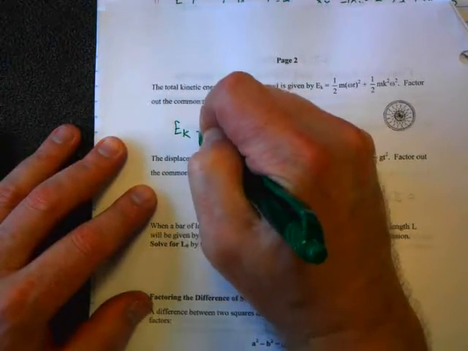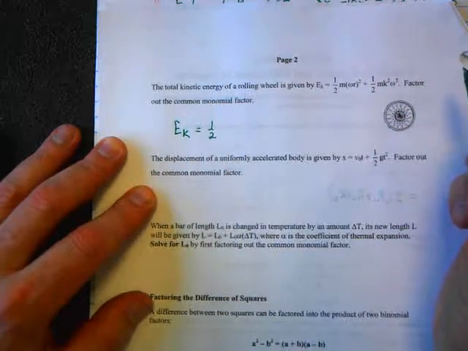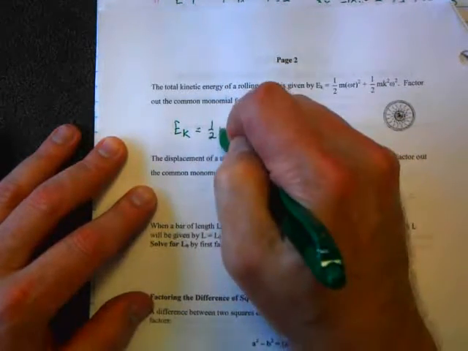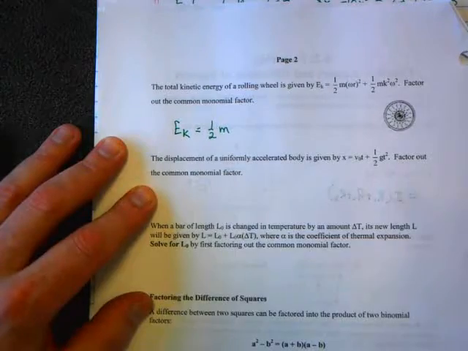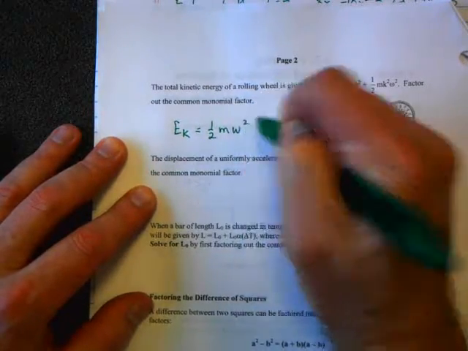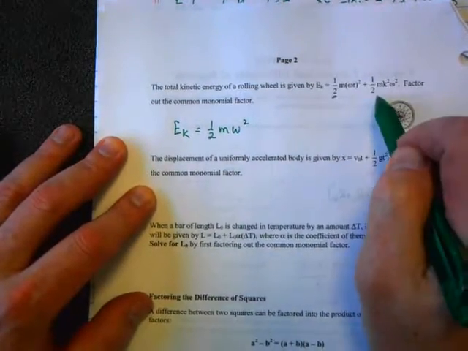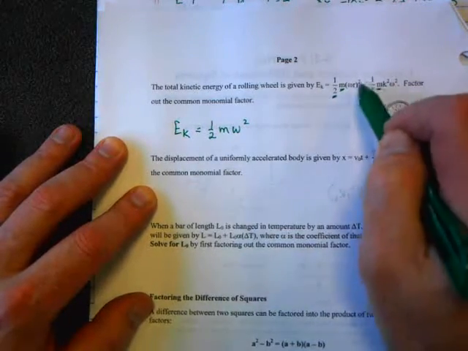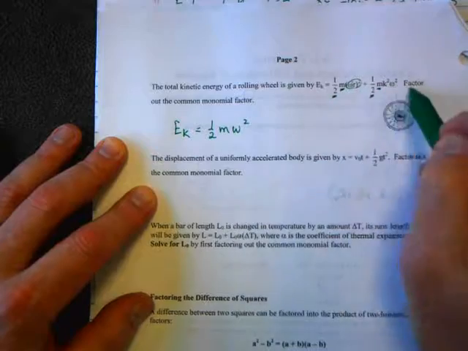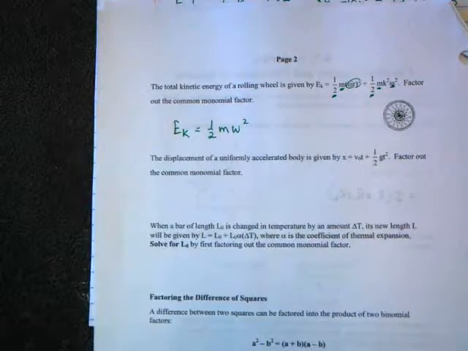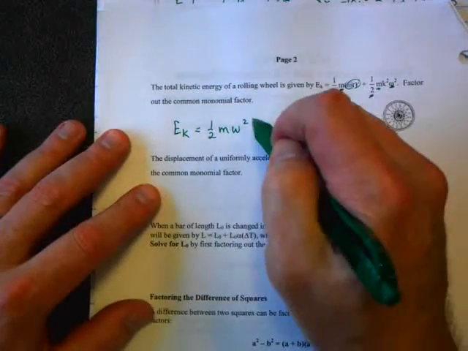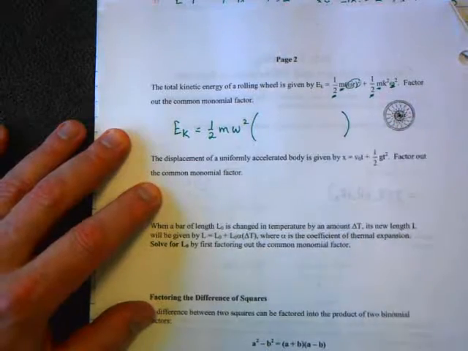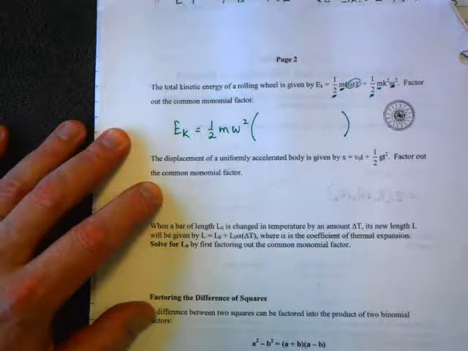You're telling me it's 1/2 M omega squared, because I see a 1/2 in each piece, I see an M in each piece, and then there's an omega squared, a little hidden on the left one, but not too bad to spot. Alright, so I'll put a parenthesis. What goes inside?